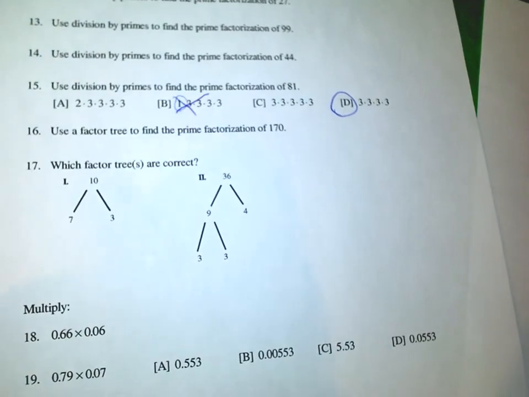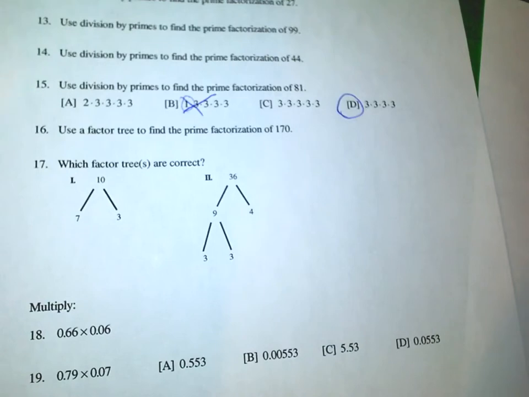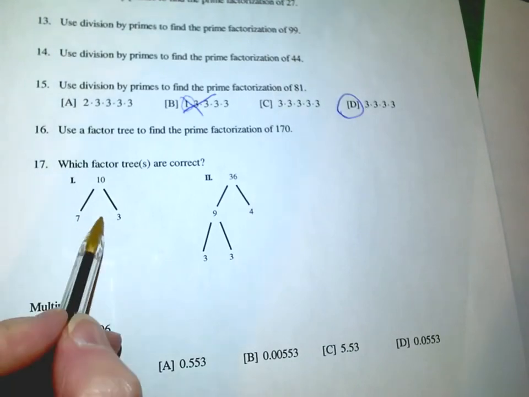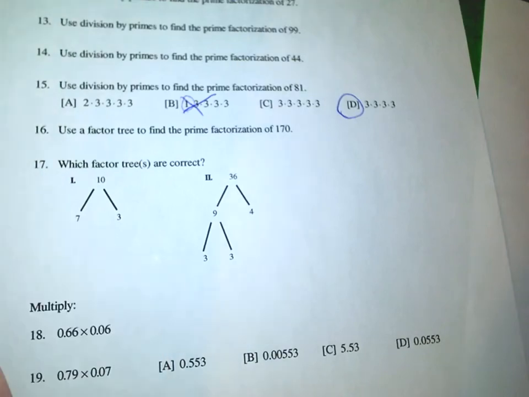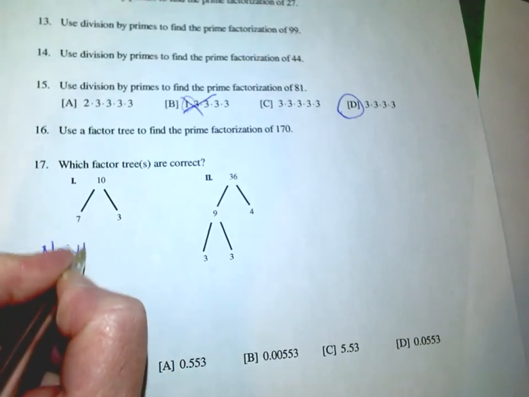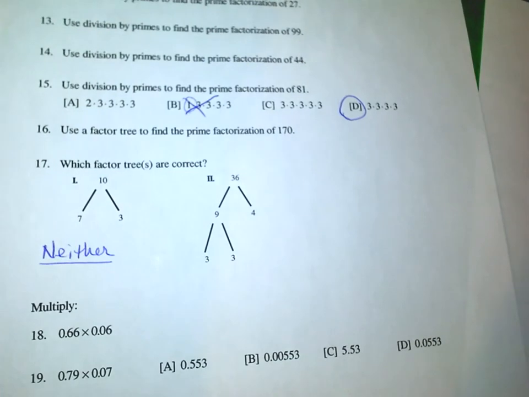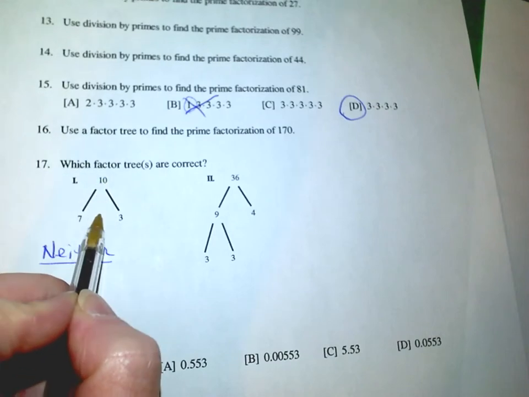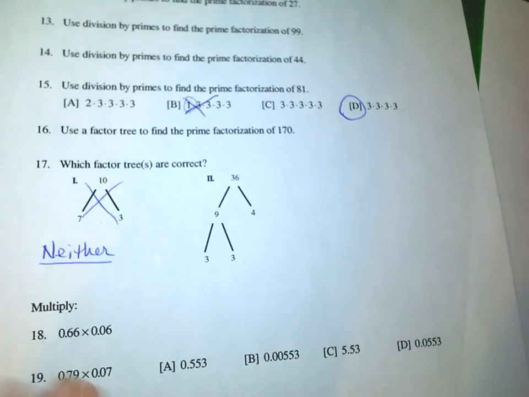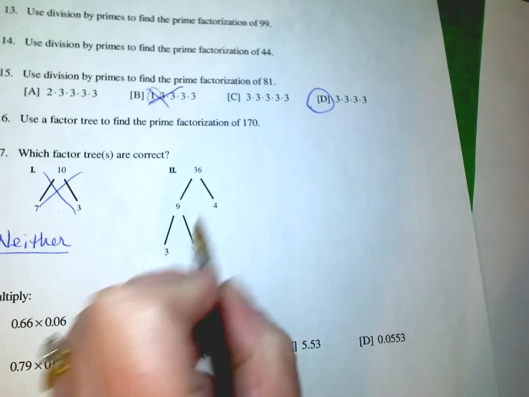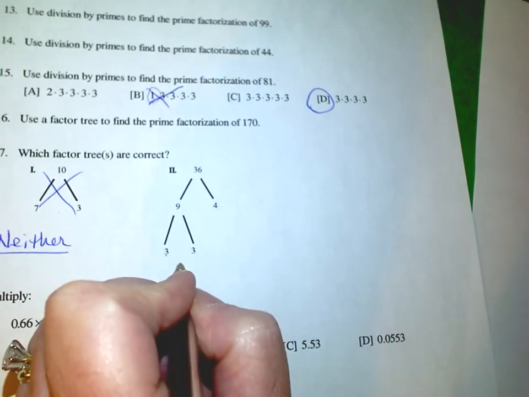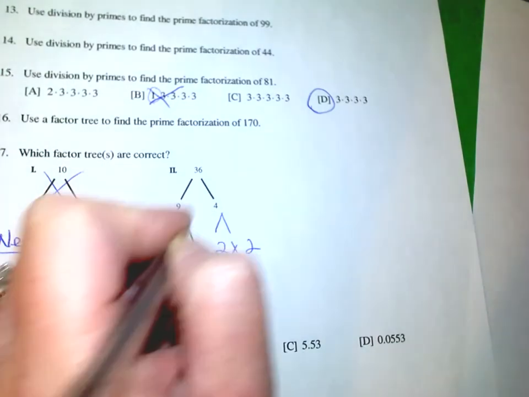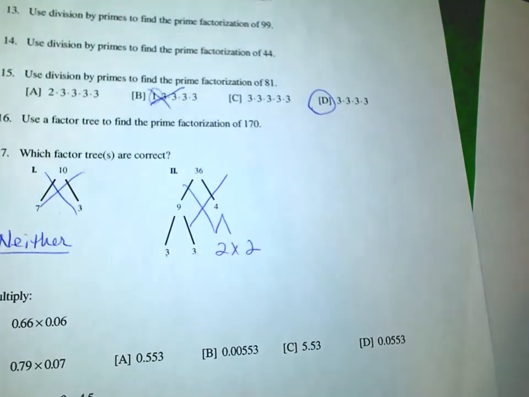Question 17. Which factor trees are correct? Again, I think I told you this in class, this is kind of a trick question because neither one of these is correct, so neither is the answer. On tomorrow's test, there will be an answer, it won't be neither. But 7 times 3 is 21, not 10. They must have added this, so that's not right. And then this one, 3 times 3 times 4, this was almost right, except they should have broken that up into 2's. Because they didn't, that's not right either.